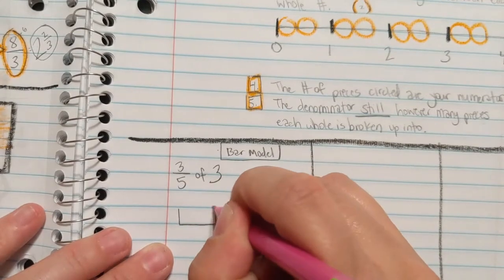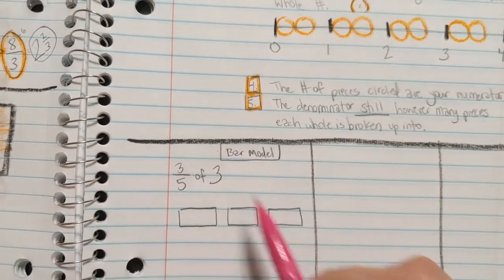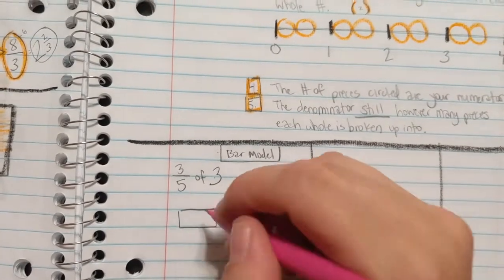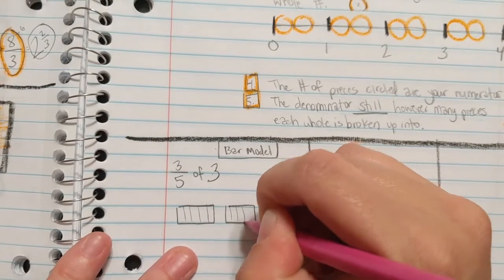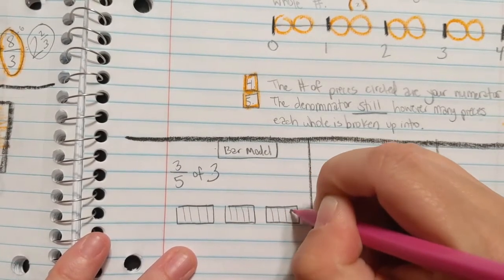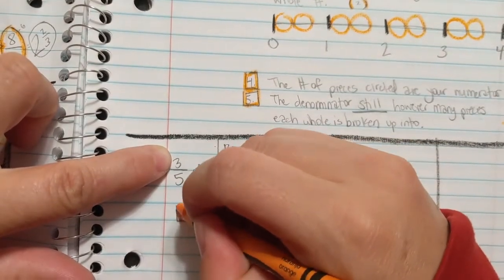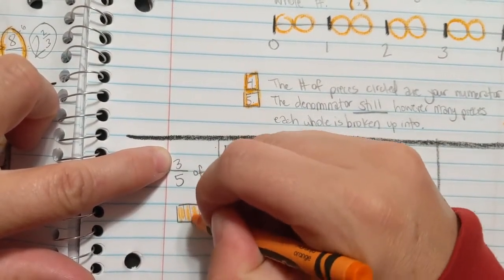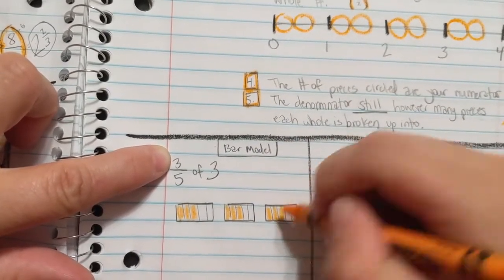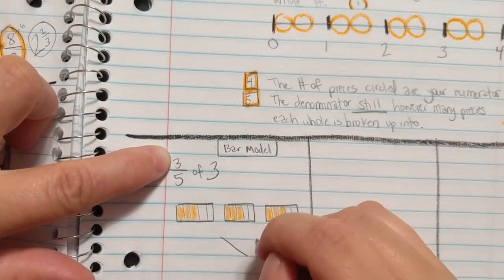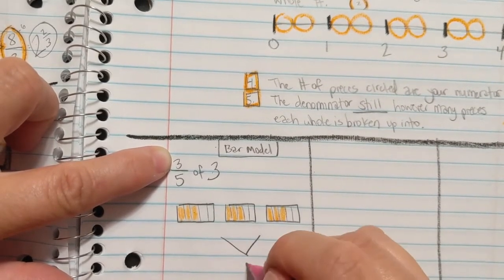So I draw 3 candy bars. In each candy bar, I split it into fifths, so 4 lines. I color 3 of them, because that's what my numerator says. So I color 3 in that whole, 3 in this one, and 3 in this one. My final answer, the numerator is how many were colored. 1, 2, 3, 4, 5, 6, 7, 8, 9.